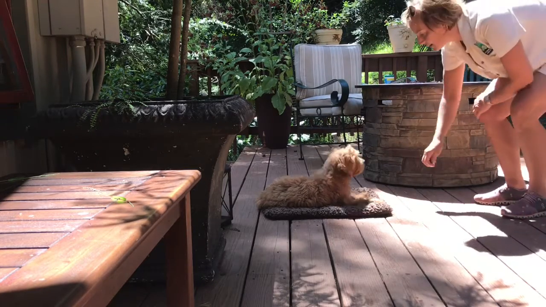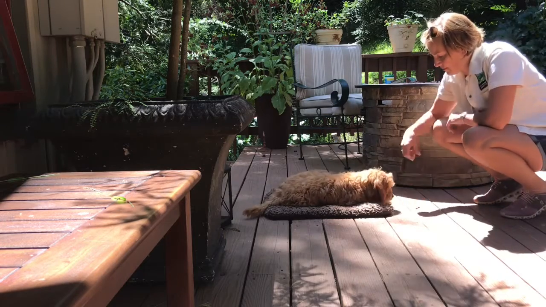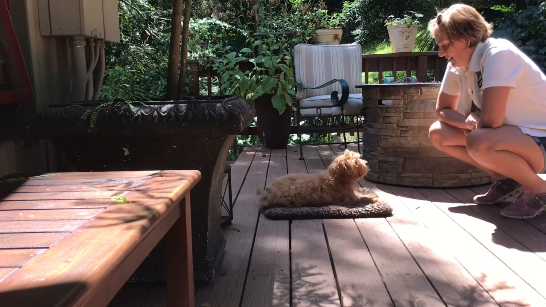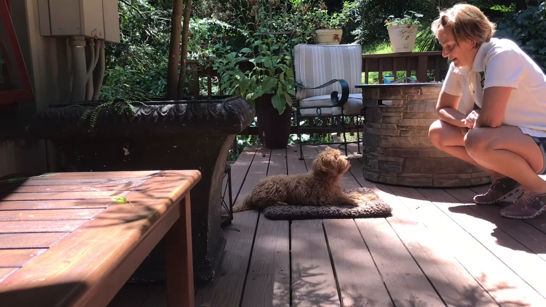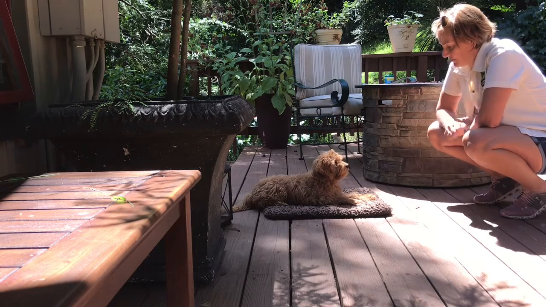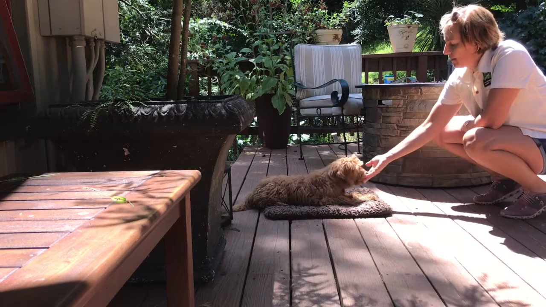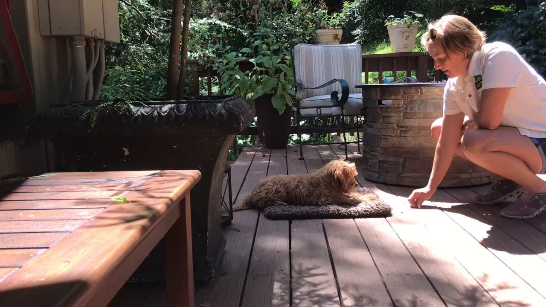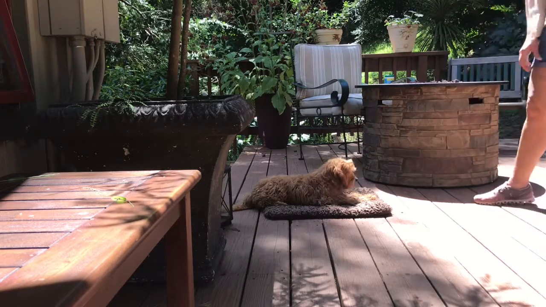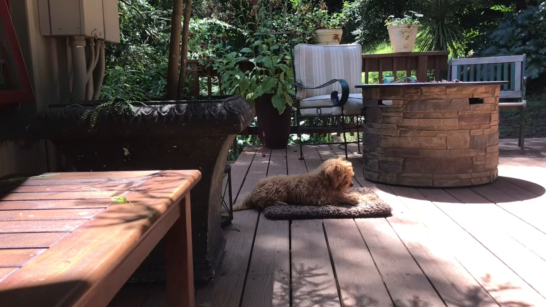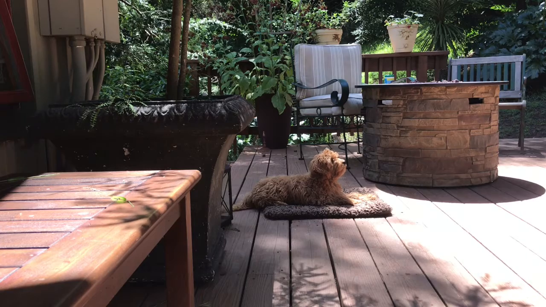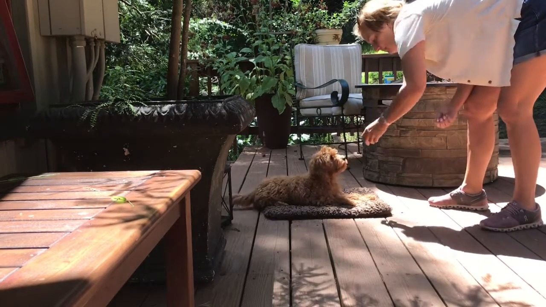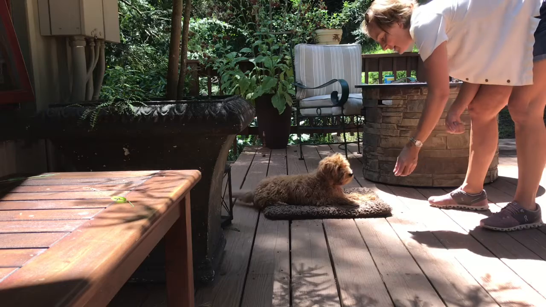And we are also still building our training for leave it. So I'm going to put those treats down and remind the puppy that if I say leave it, it means they are not yours. I will hand them to you and say, take it. Leave it. Okay, now I'm going to stand up and create some distance between me and the puppy, which is much harder, because Truckee's doing an amazing job. Very nice. Take it.